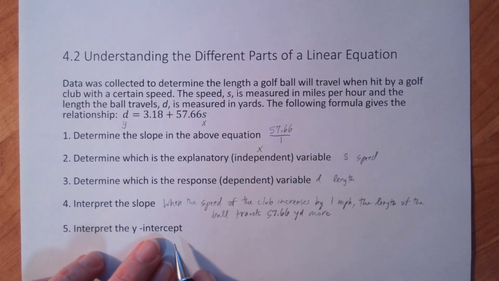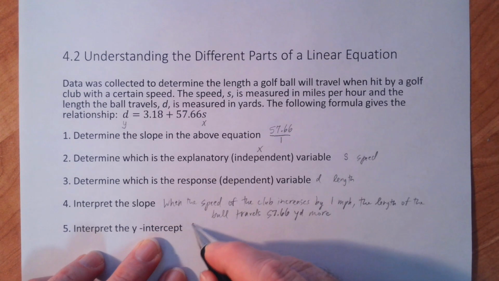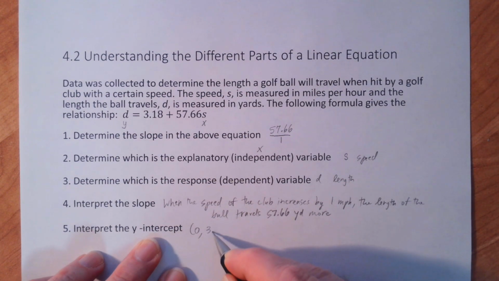Next thing we need to do is interpret the y-intercept. Now that would be (0, 3.18).